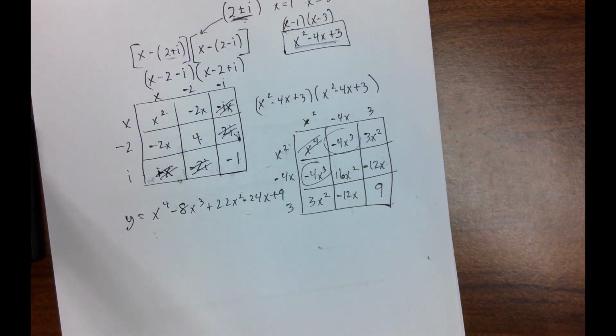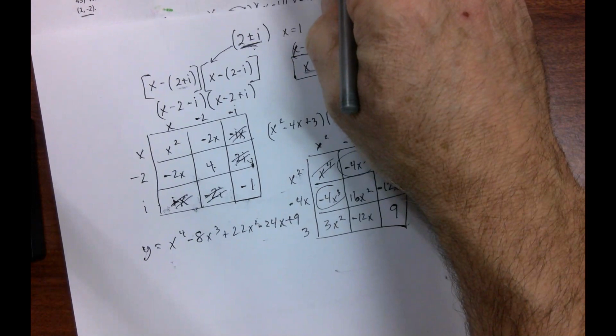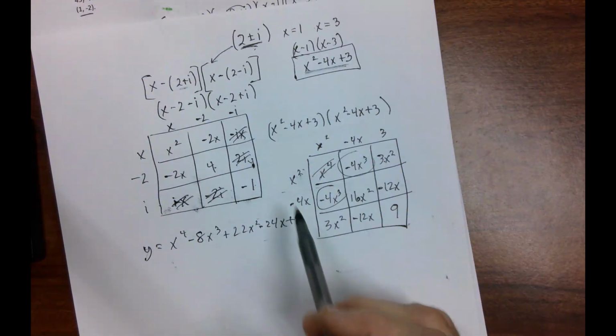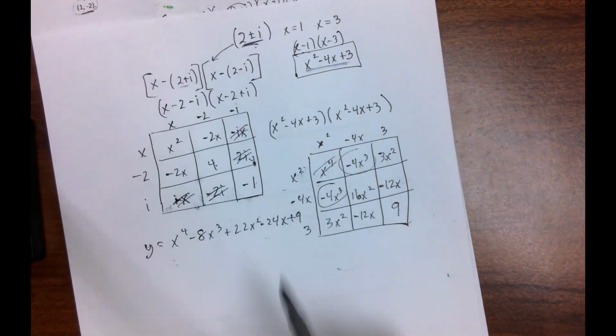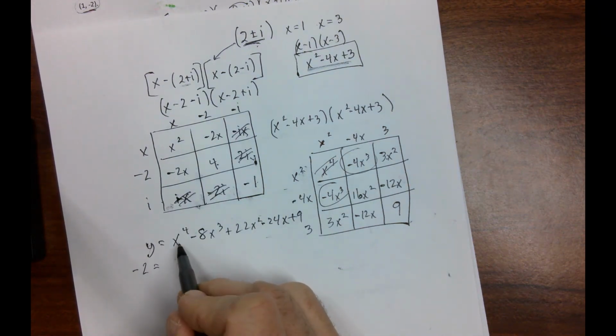Now, here's the problem. We need to know what a is. We need to know what the leading coefficient is. It says it passes through 1, negative 2. So we got to put a negative 2 in for y. We got to put a 1 in for x.